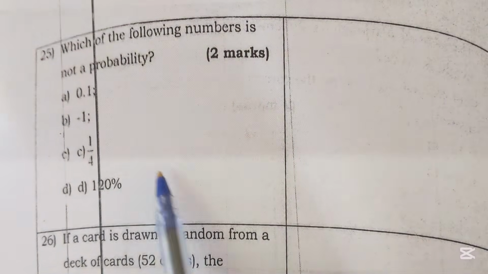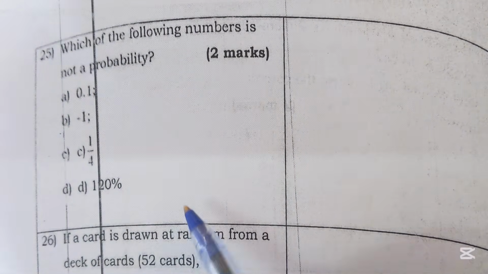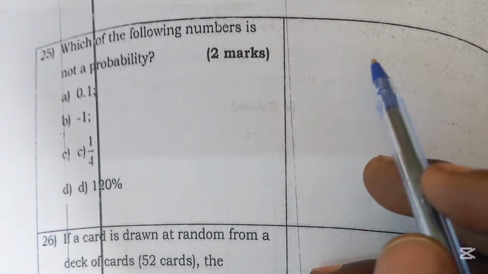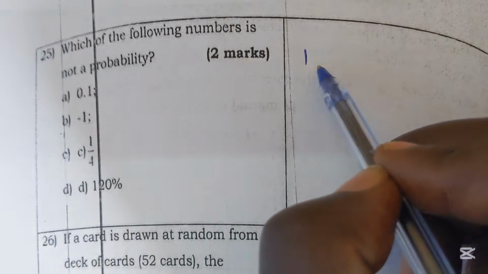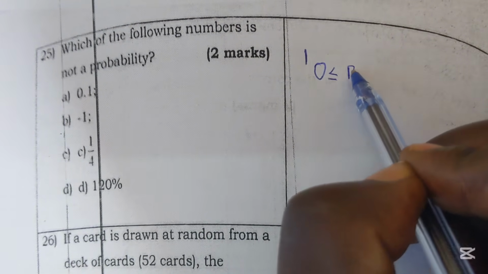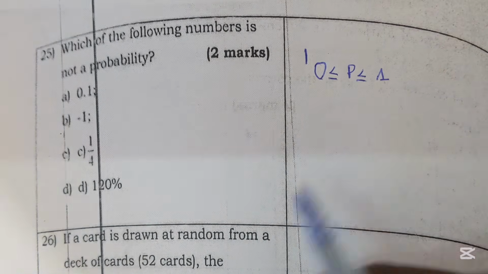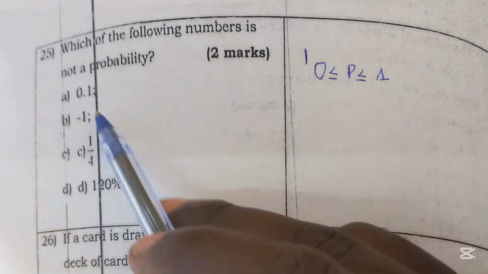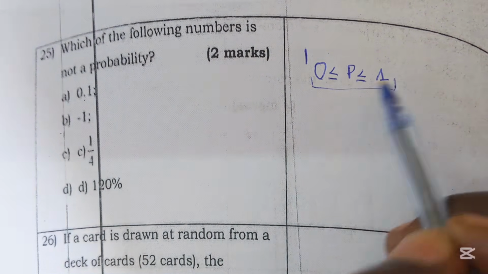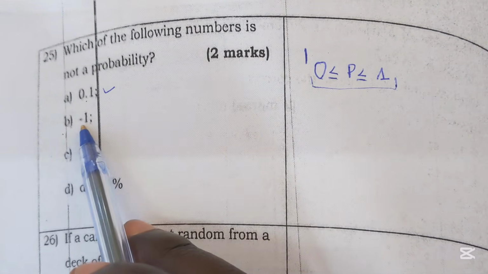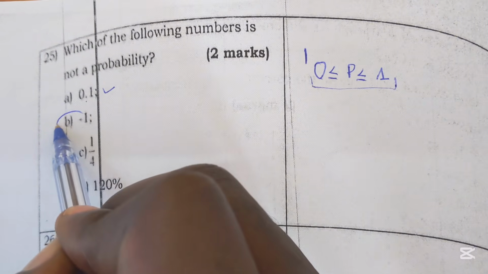Okay, this question: which of the following numbers is not a probability? Okay, here we have to choose the probability range. We shall have to know probability must be greater than 0 and less than 1. This is a probability must be in the range between 0 and 1, so that 0.1 is valid because we can see it in this range. Whereas -1 here is less than 0, so that this is not a probability.